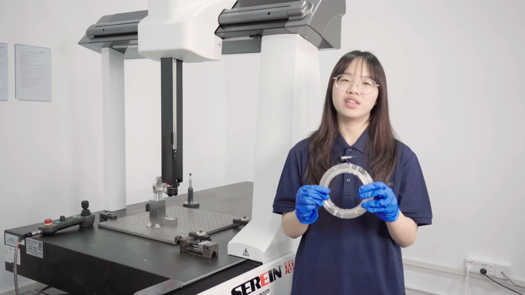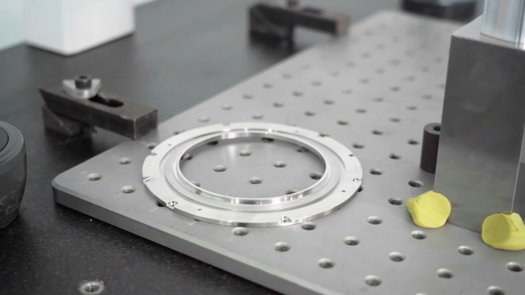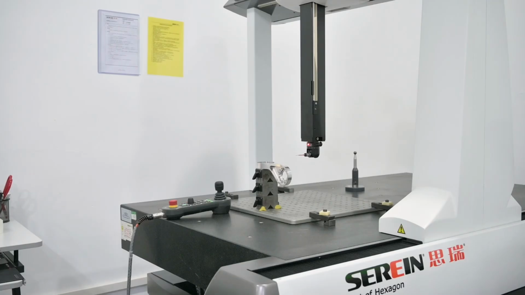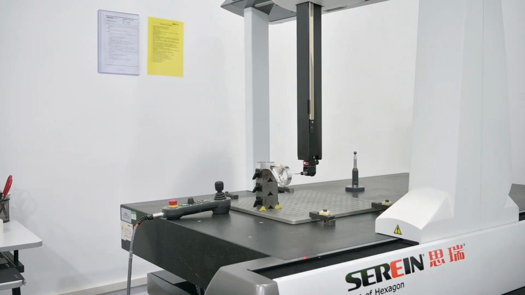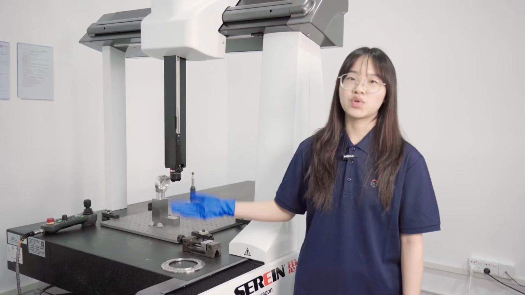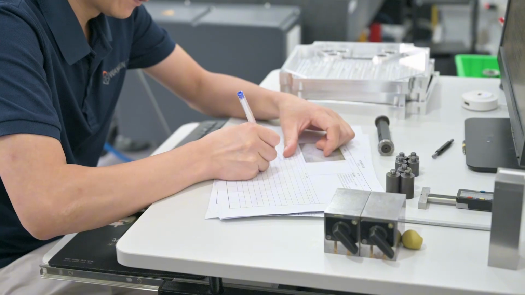When checking parallelism, many people will simply place the part flat on the inspection table. It looks like the right way to measure, but actually this can create measurement error. No matter how precise the table is, it still has a tiny uneven spot. When the part directly contacts the table, this small deviation may affect the measurement results.